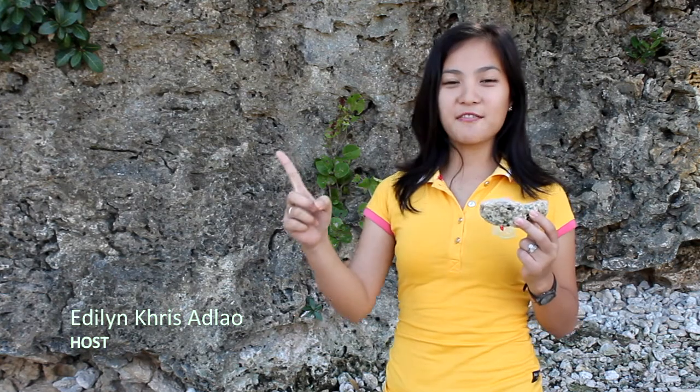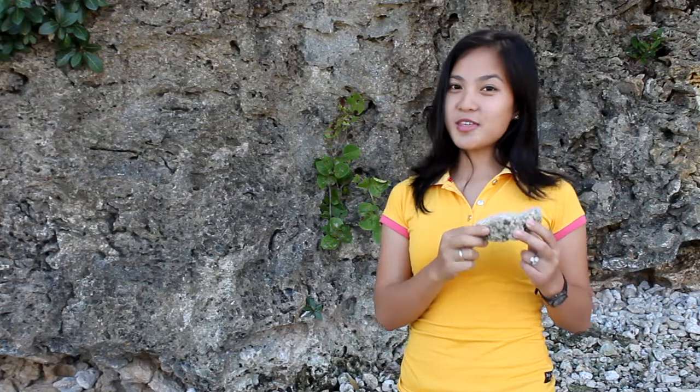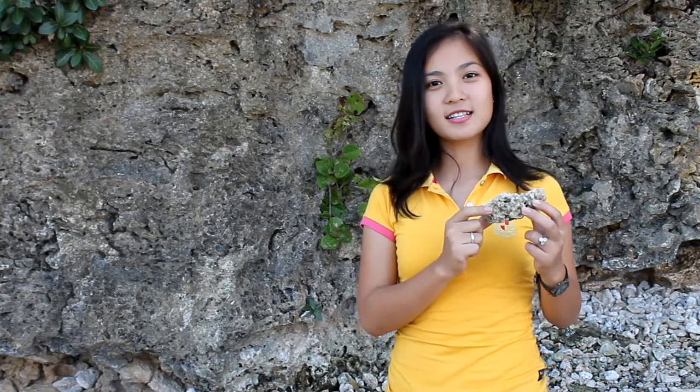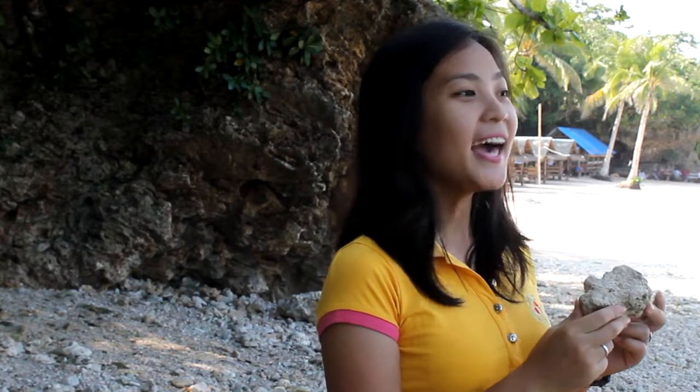Rocks. We usually see them every day. Step over them and just take them for granted. They're very common in nature. We can use them for all sorts of things. They come in various shapes and sizes and have different colors and textures.